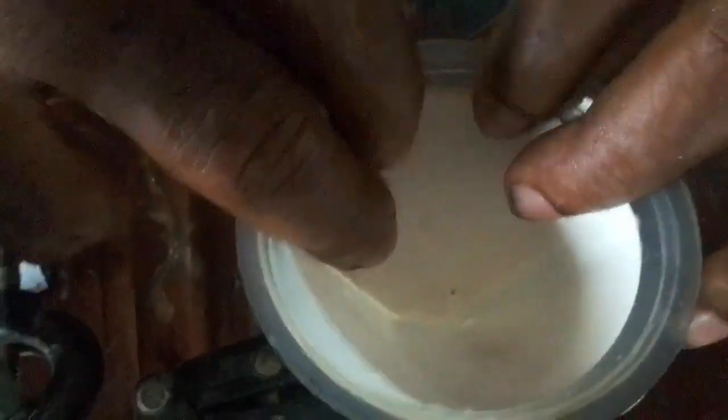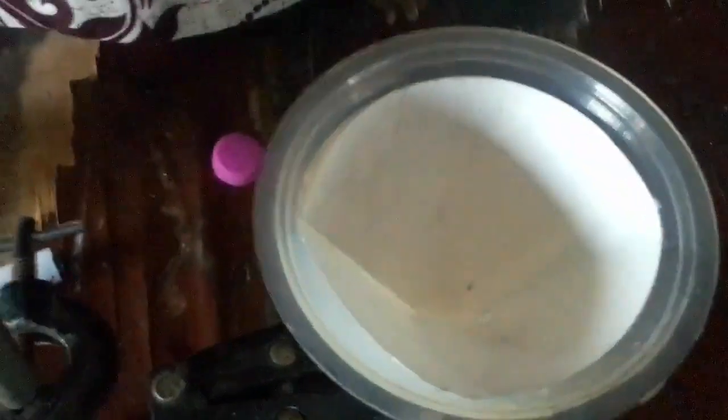If it does not lap on the funnel, then you need to sprinkle some water on the walls of the funnel to act as a kind of adhesive. Then put it back in the funnel so that it can lap in the funnel very well.